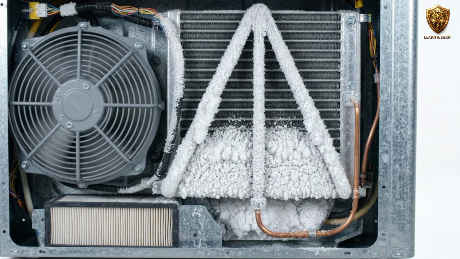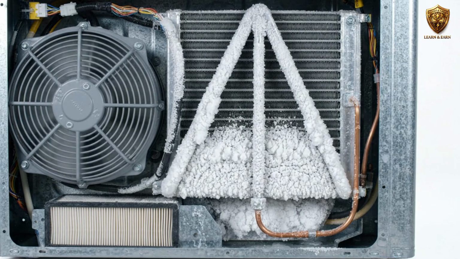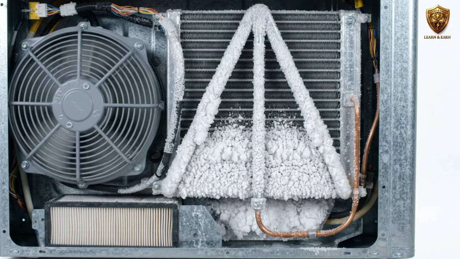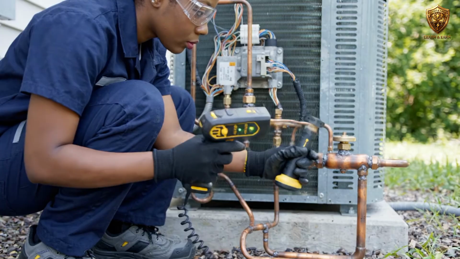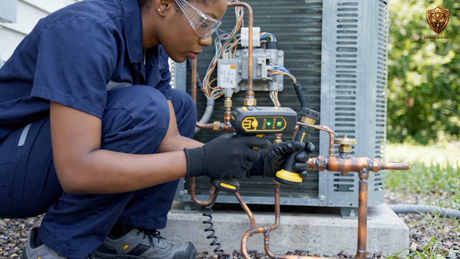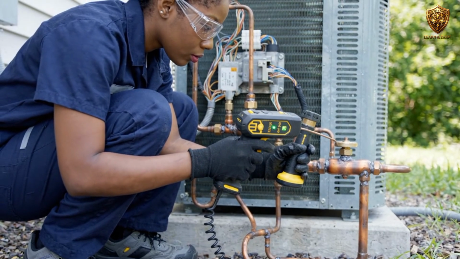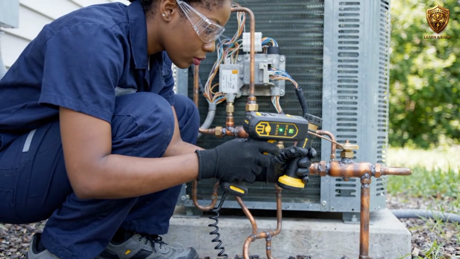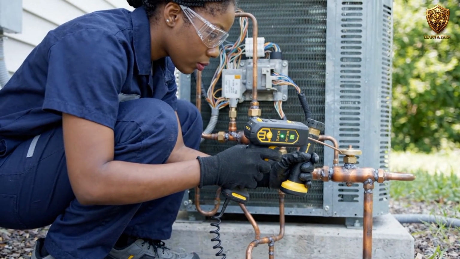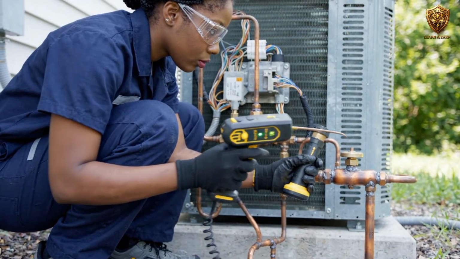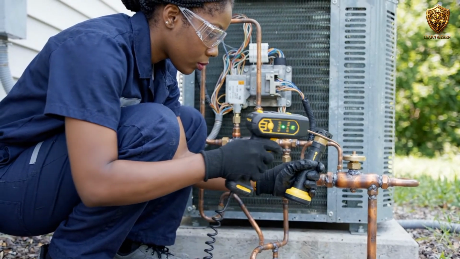A frozen evaporator coil can be associated with low airflow or low refrigerant, but the same visible symptom can have different causes. If the technician simply adds refrigerant to a system with a severe airflow restriction, the real problem remains. Refrigerant leaks also need proper detection and repair. Look for evidence around joints, service connections, coils, and other likely leak locations using an appropriate leak detection method. Never release refrigerant intentionally into the atmosphere.